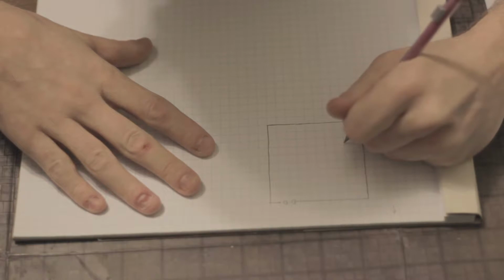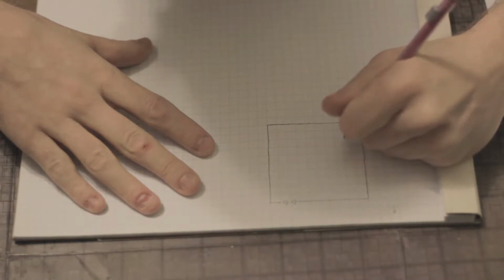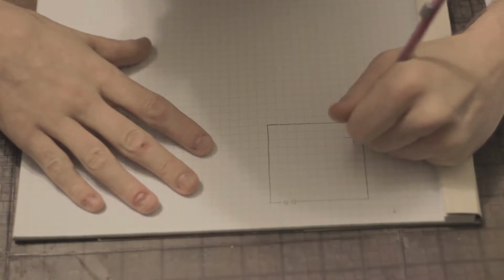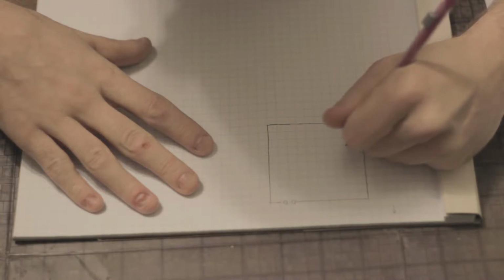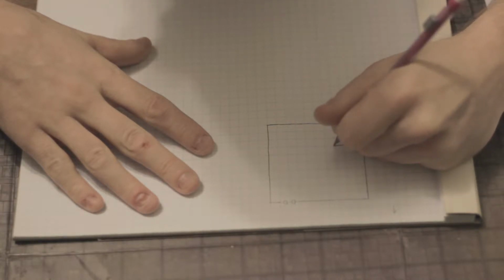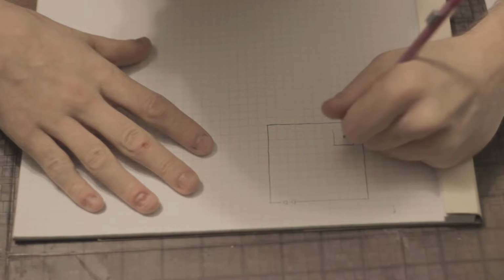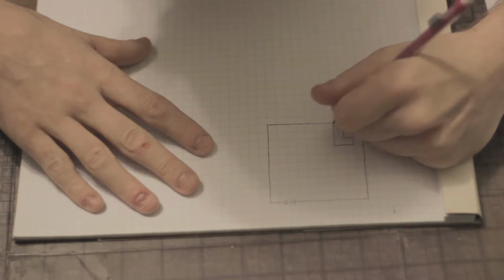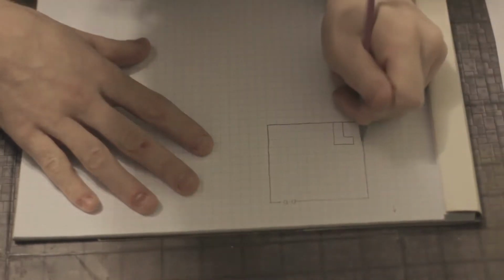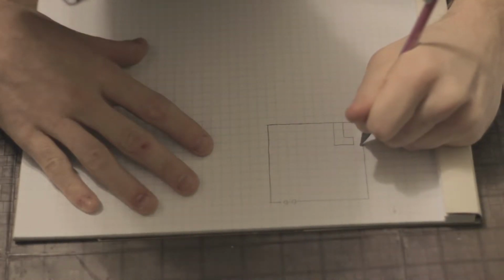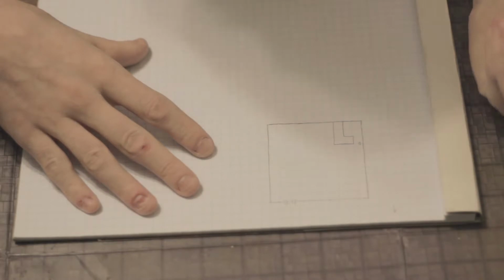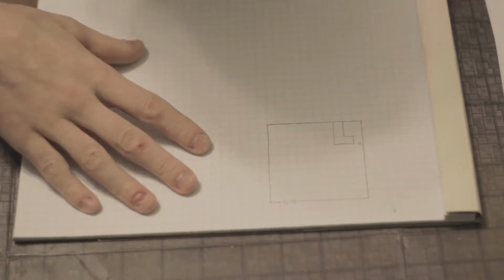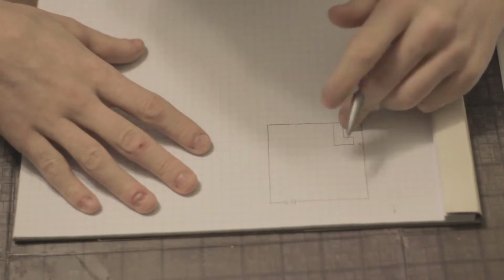Let's put the desk like so. And we'll give him a way out, but we will put a swinging door in there. We'll represent that also by a D. And so we have the desk here.